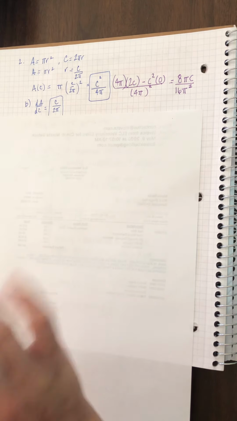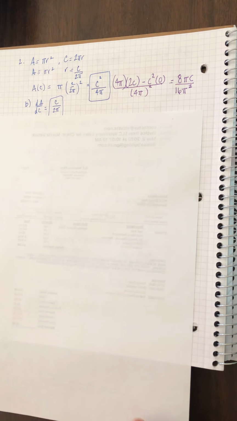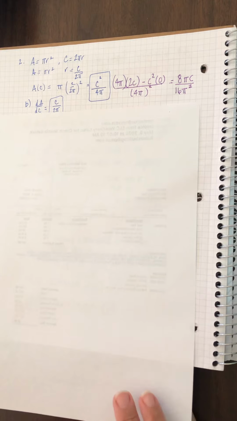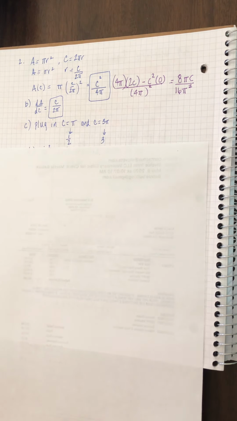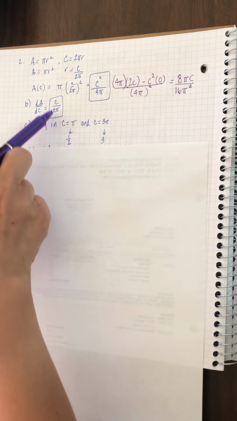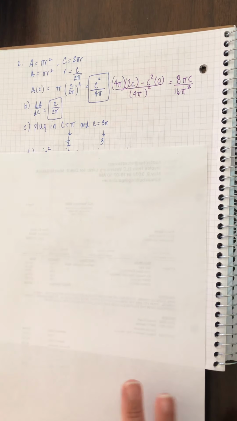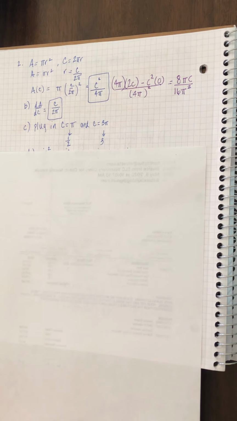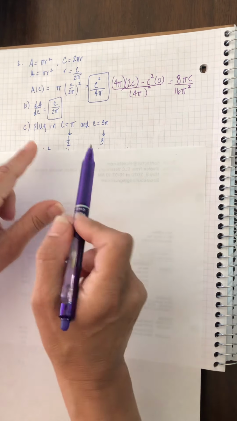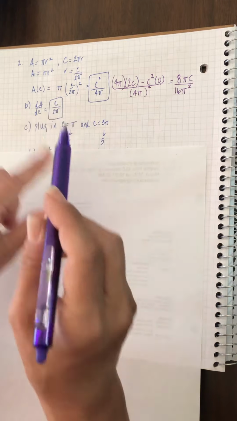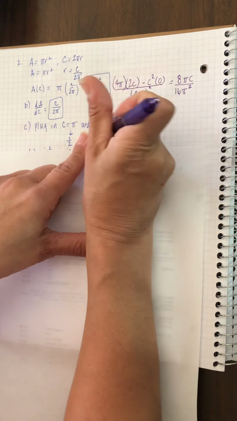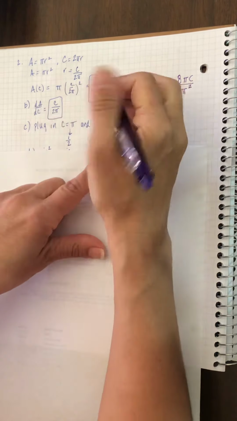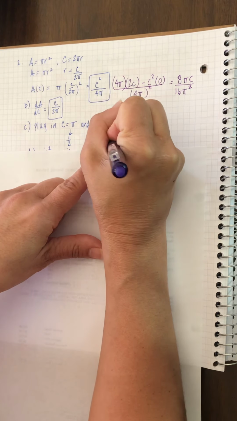We want to find the rate of change. This is part C, number 2. They want you to find the rate of change when c is pi and c is 3 pi. So I plugged in. If c is pi, you get a half. And if c is 3 pi, you get 3 halves. Look at that, erasable pen. Almost as good as a whiteboard.